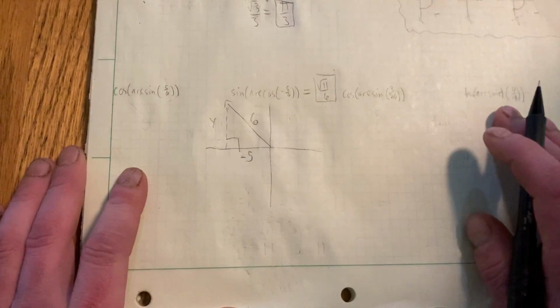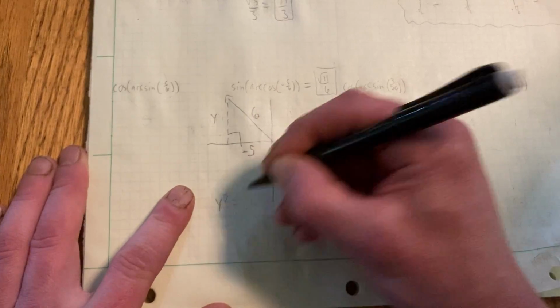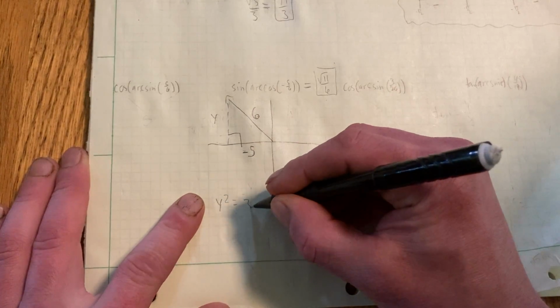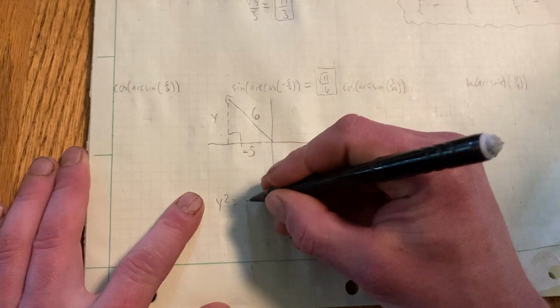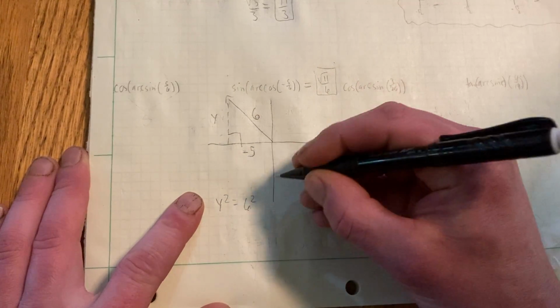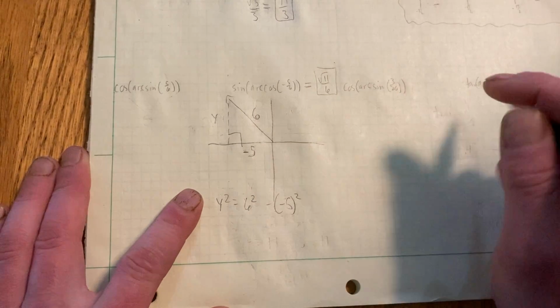So with the Pythagorean theorem, we got y squared equals, I already know what this is in my head, but I'll write it out. 6 squared minus negative 5 squared.